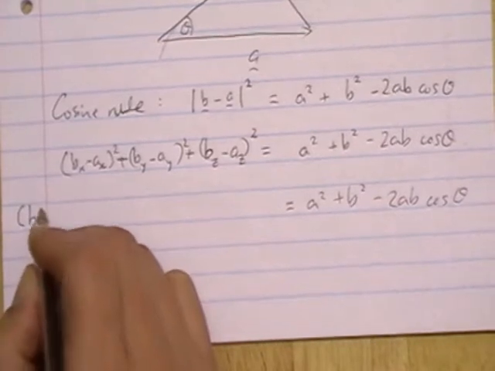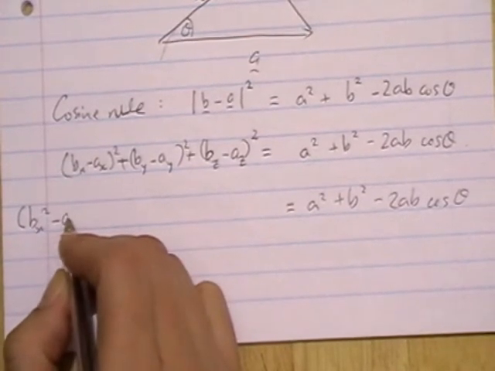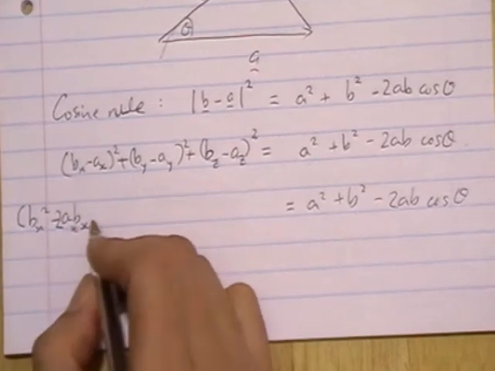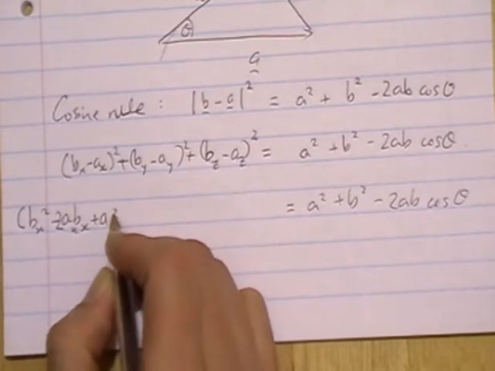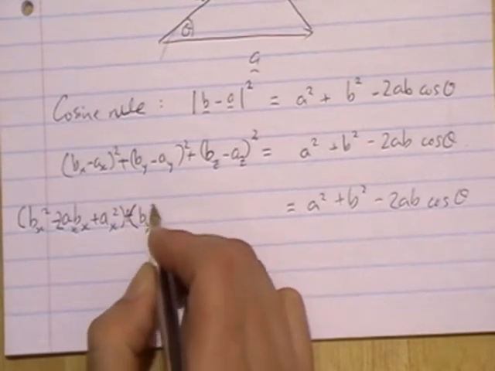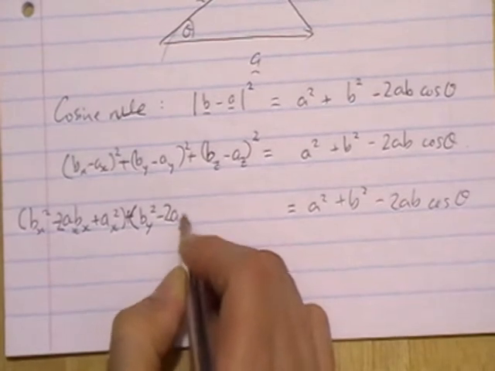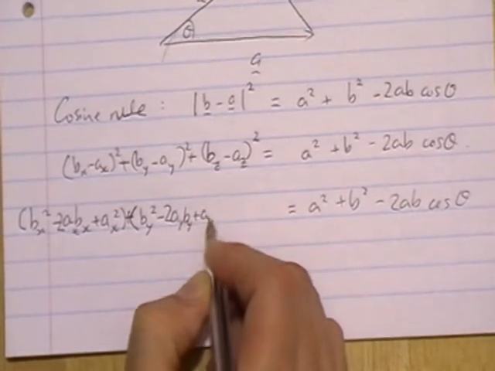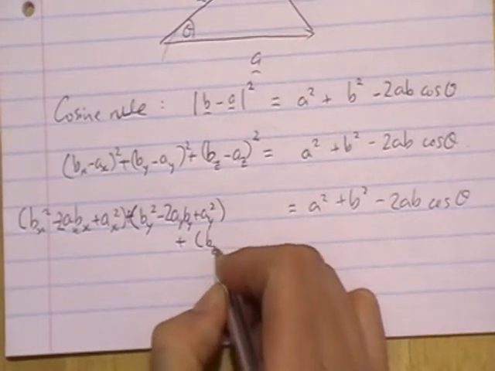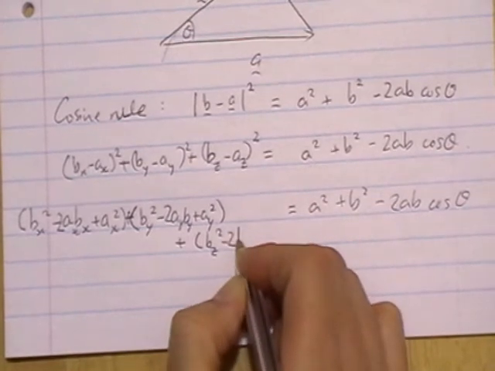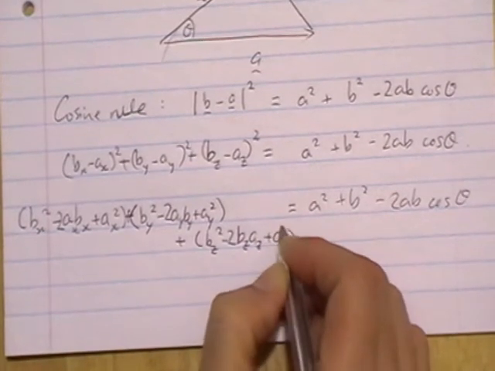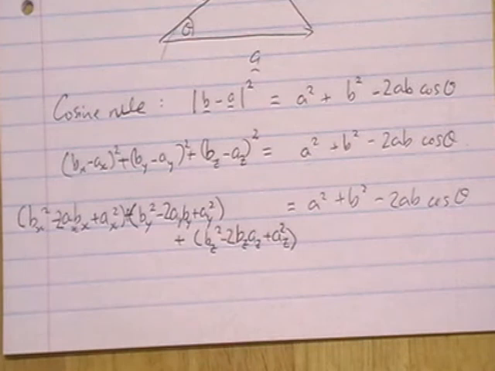That gives bx squared minus 2 of this product plus ax squared, plus by squared minus 2 ayby plus ay squared, plus bz squared minus 2bzaz plus az squared.